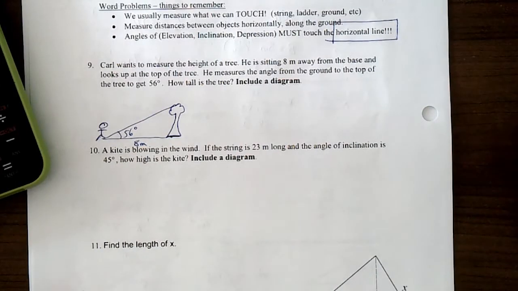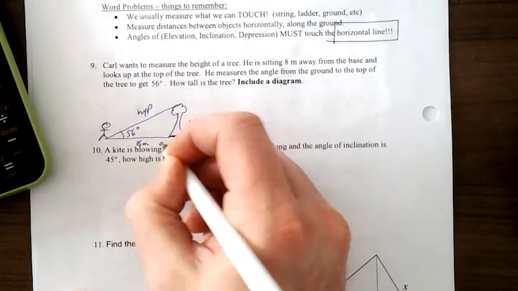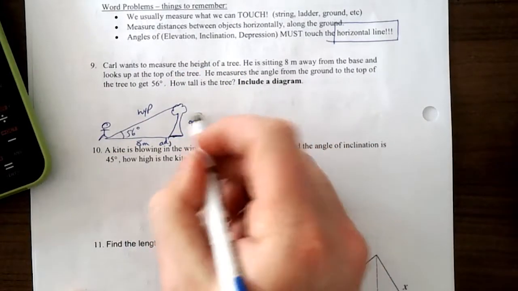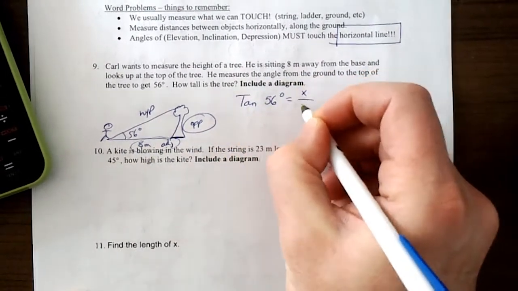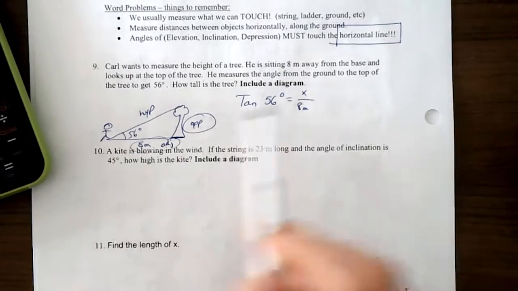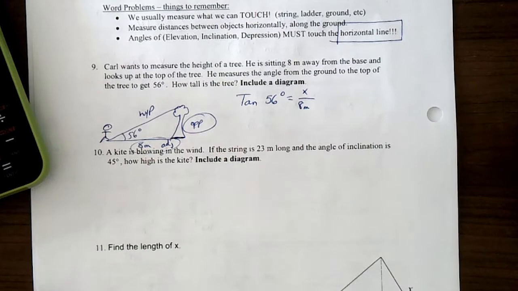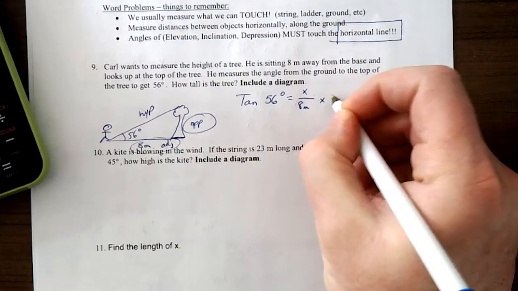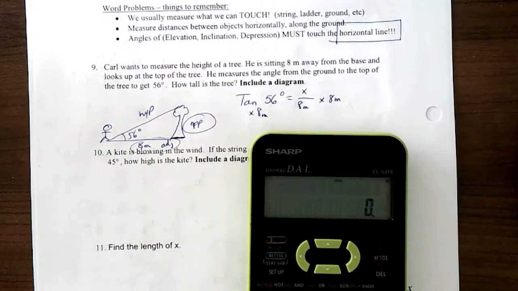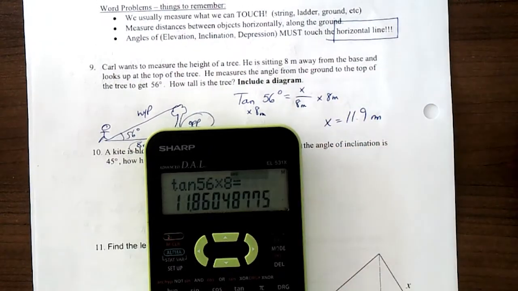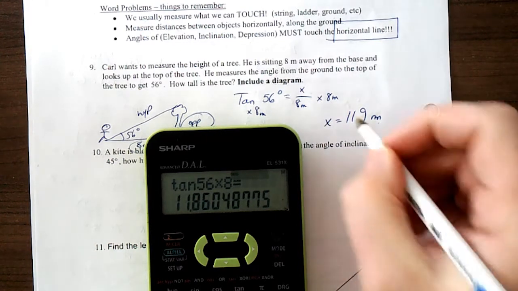So now we can solve the problem. We've got 2 numbers in our diagram. Label the sides. And so the height of the tree is the opposite, and we know the adjacent. So I'm going to put the opposite on top. We don't know it. The 8 meters is the bottom. Unknown's on top, so I'm going to just multiply both sides by 8 meters. So the tree is 11.9 meters. Always one decimal place, include units.